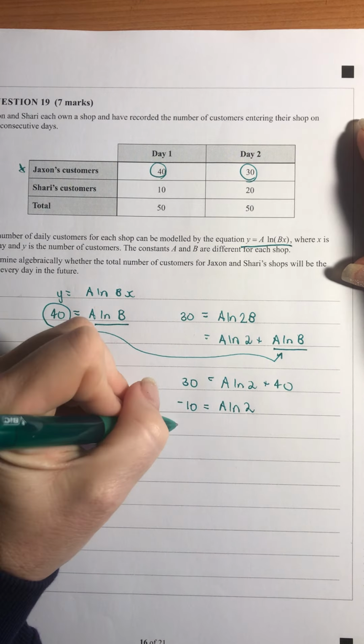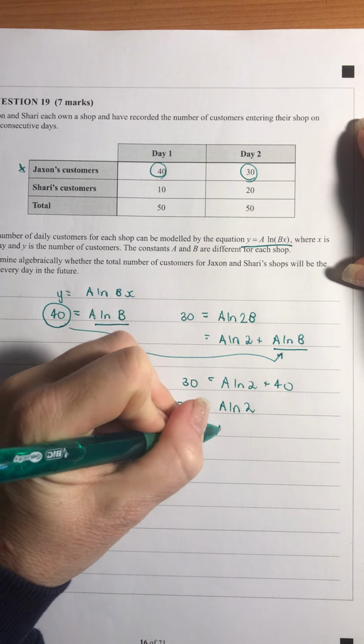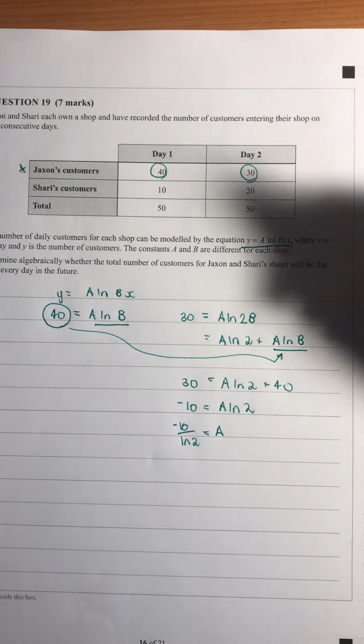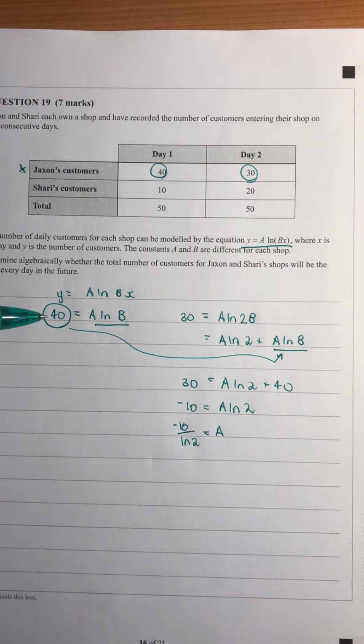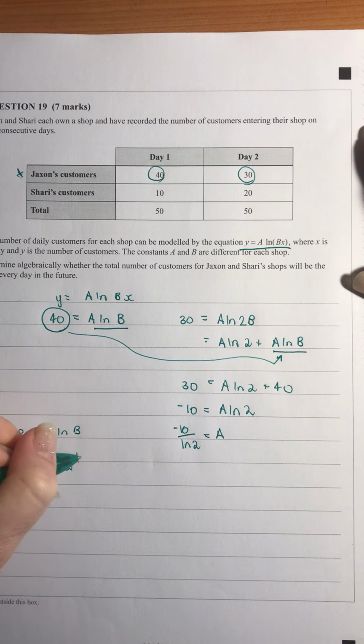And then to get the a on its own, you've got negative 10 is, take negative 10 over ln 2 is going to be equal to a. Once you've got the a, you can pop that back into your equation here to solve for b. So then you've got your 40 is equal to a ln b, and you've got 40 is going to be equal to negative 10 on ln 2 ln b.